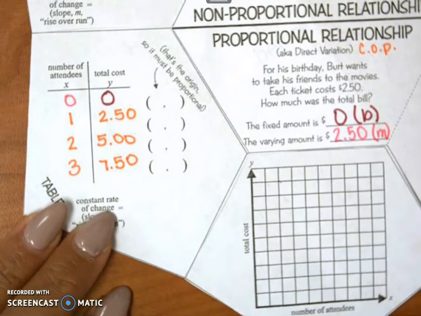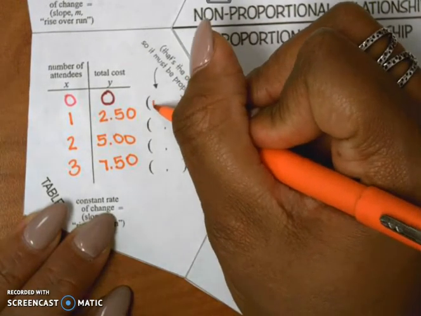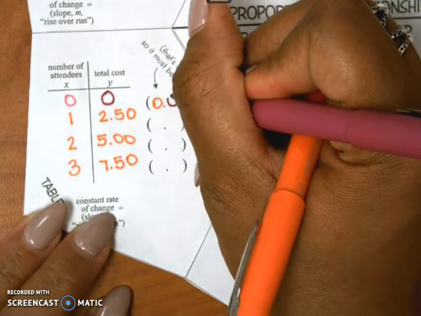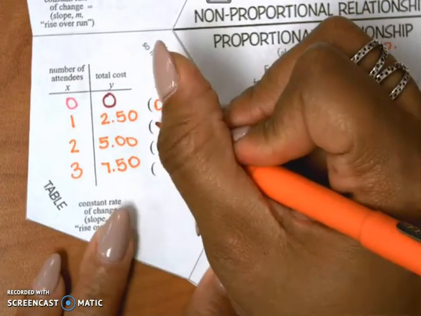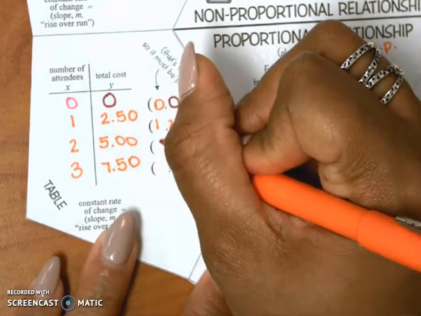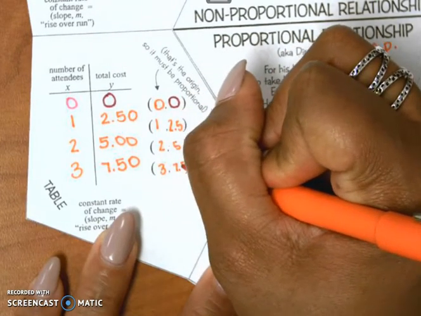And I'll just go ahead and put this information in my ordered pairs. So when X was 0, Y was also 0, which identifies my B. When X is 1, Y was 2.5 or $2.50. 2, $5. 3, 7.5.